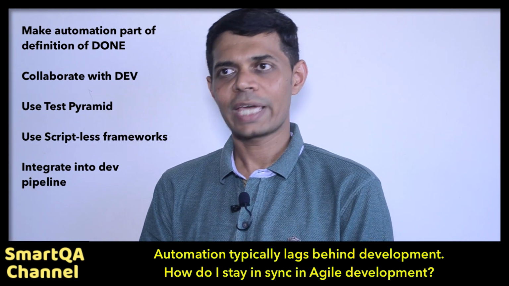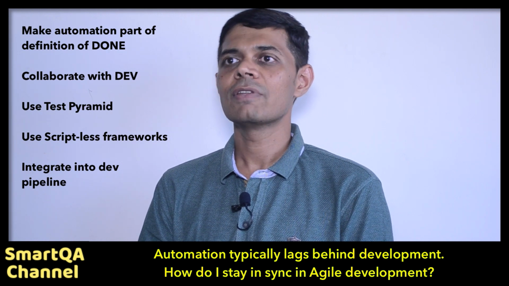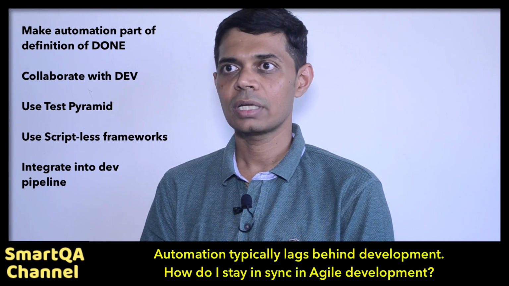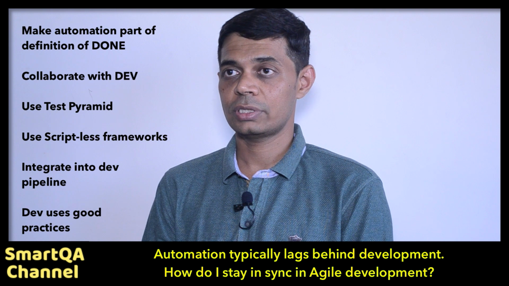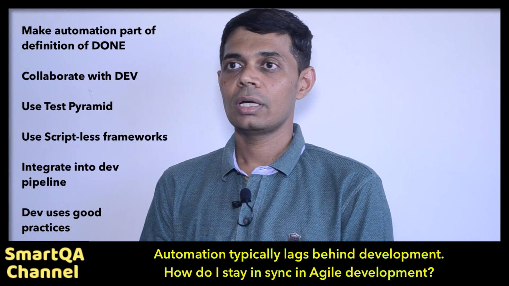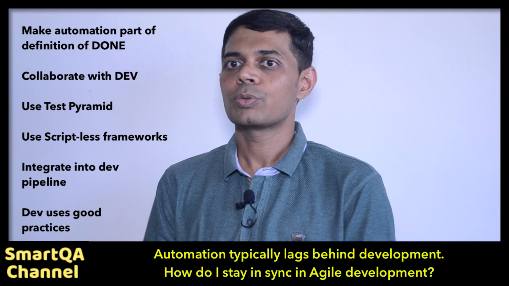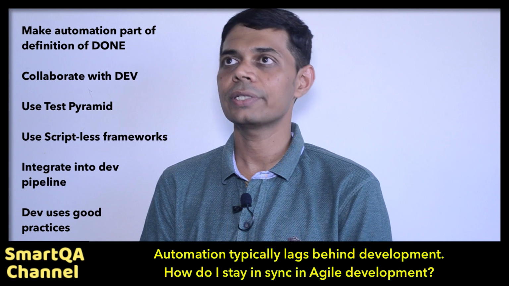So one more key aspect that needs to be considered is the development practices, right? So even the development team has to ensure that they adopt some best practices, right? Some examples could be that if they're using service-oriented architecture, right, or API first approach, so that would significantly help the testing team to automate their services upfront.